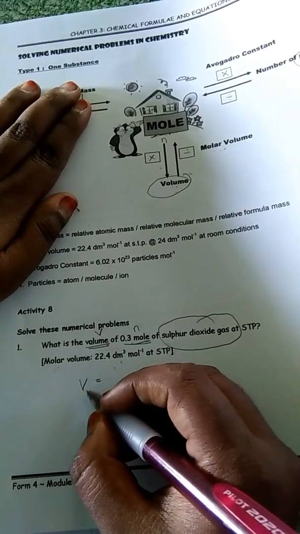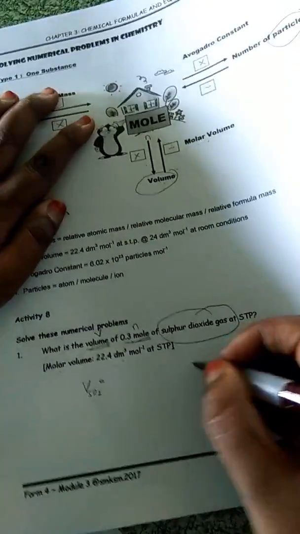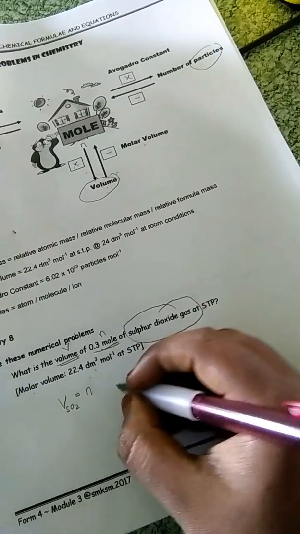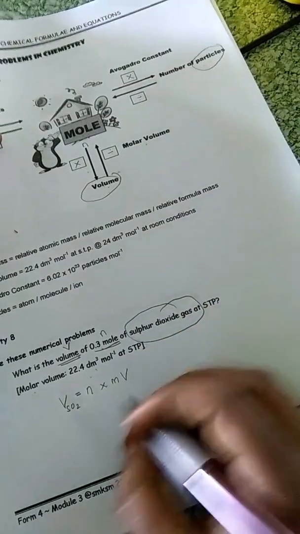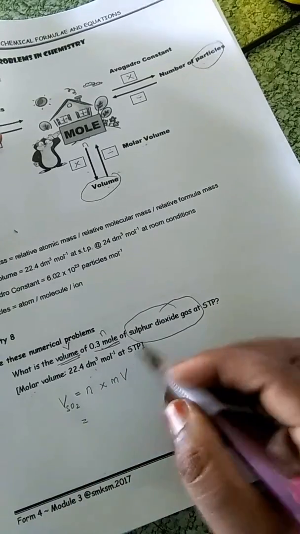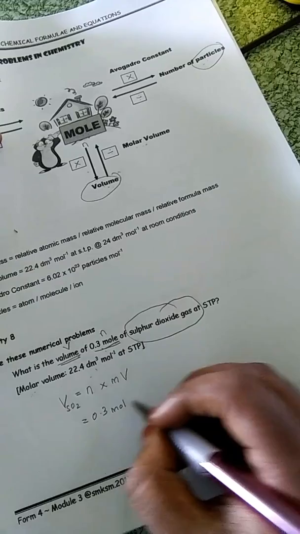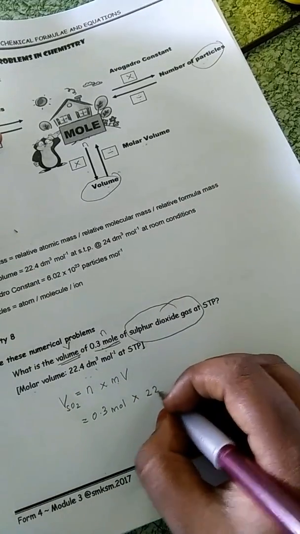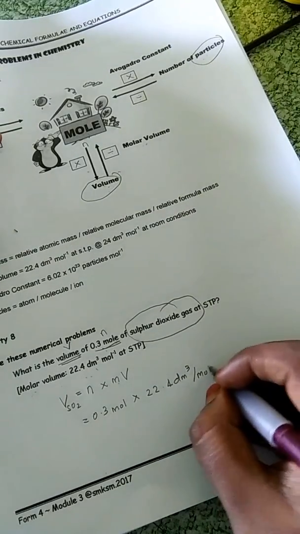Volume of sulfur dioxide gas is number of mole times molar volume. So n you got here is 0.3 mole, times molar volume, 22.4 dm cube per mole.